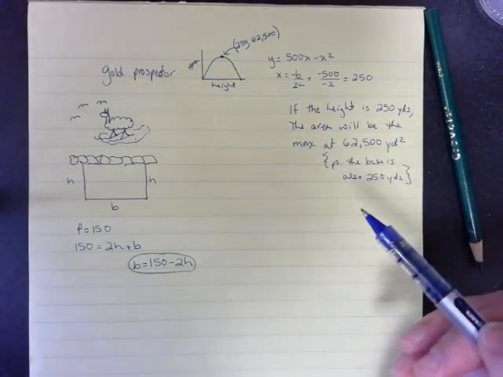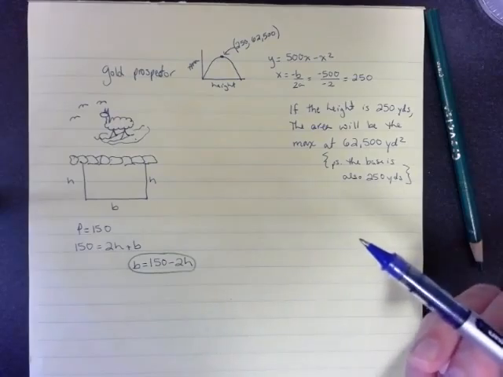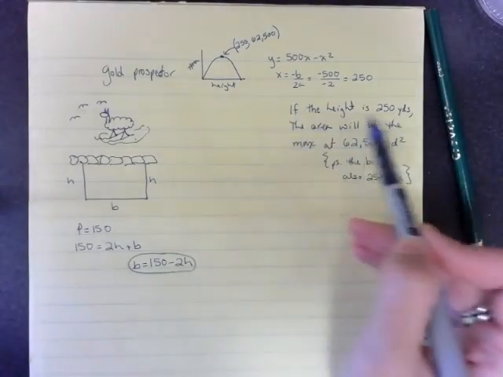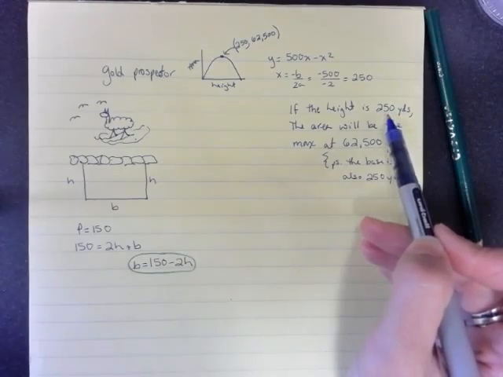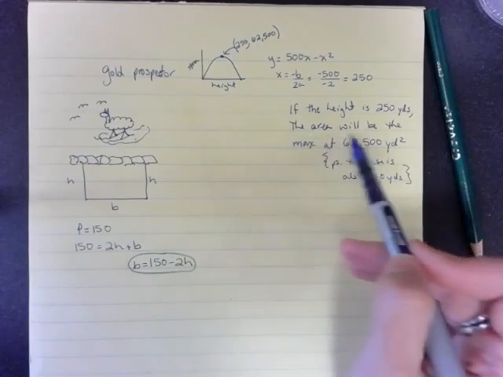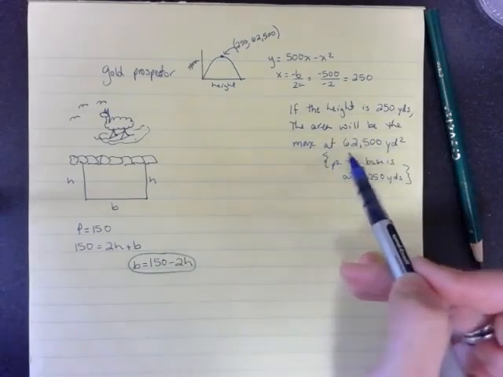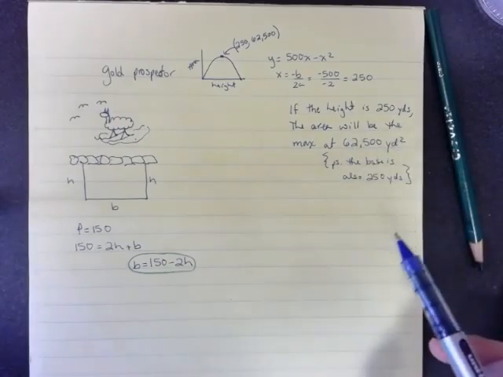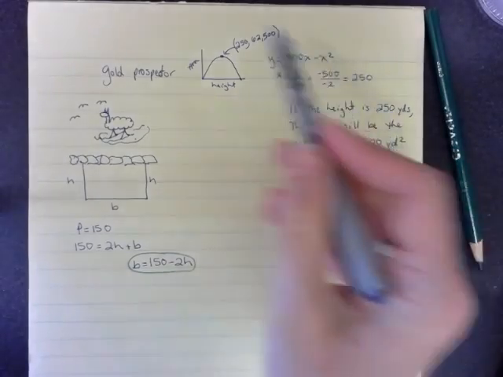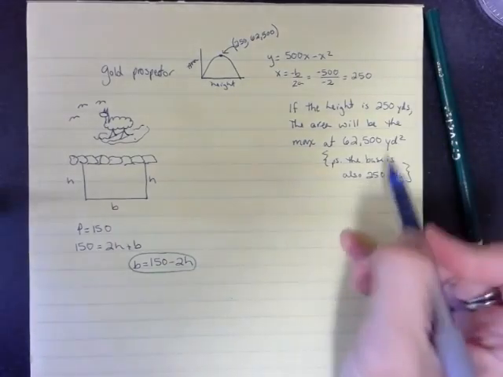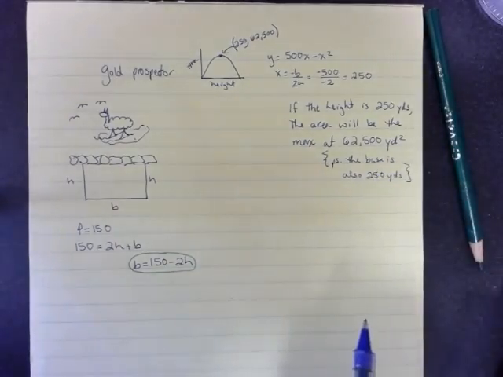So what does this actually mean when it comes to the gold prospecting problem? Well, if the height of the rectangle is 250 yards, then the area will be maximized at 62,500 square yards. That's a pretty big space of land. Now, in this particular case, the gold prospecting problem, the base is also going to be 250 yards.